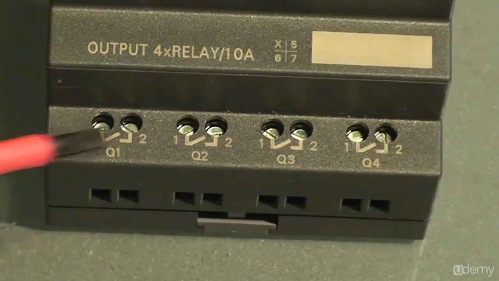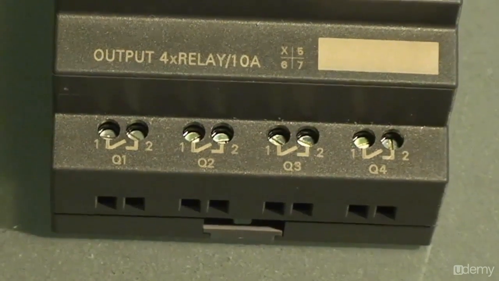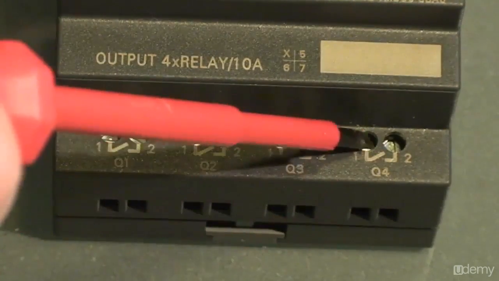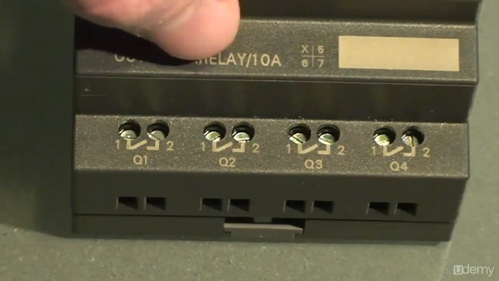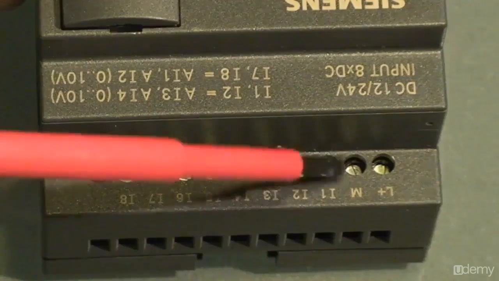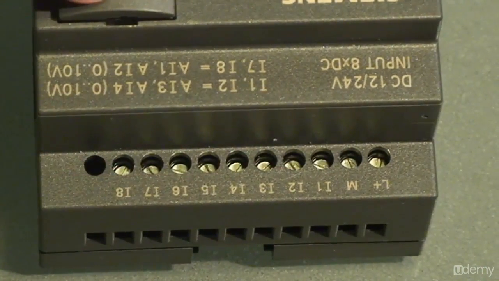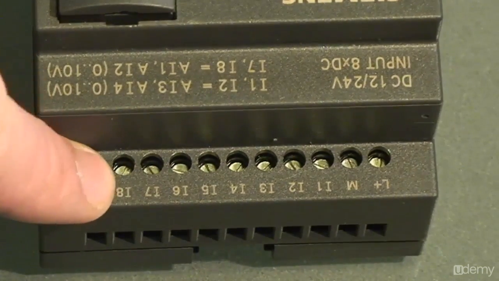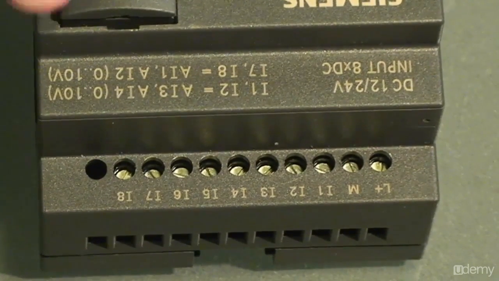Our model has 4 relay outputs with 2 connectors. The potential of the relay contacts is isolated from the power supply and the inputs. On the other side, we have 8 digital inputs marked from I1 to I8. In the case of this particular LOGO, there is also a possibility of using I1, I2, I7 and I8 as analog inputs.